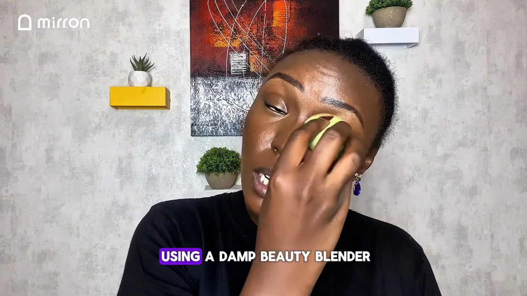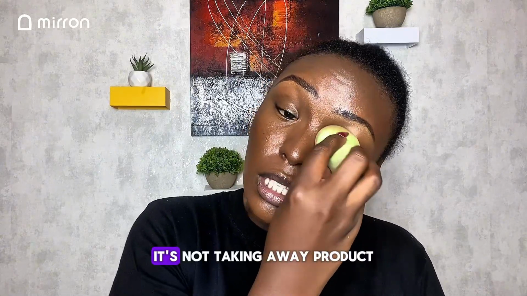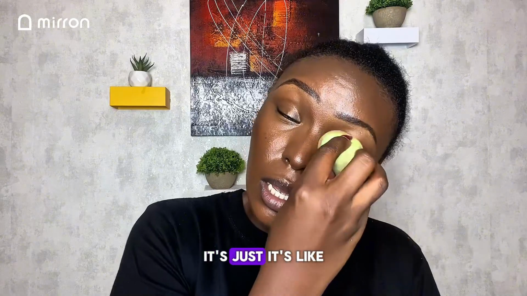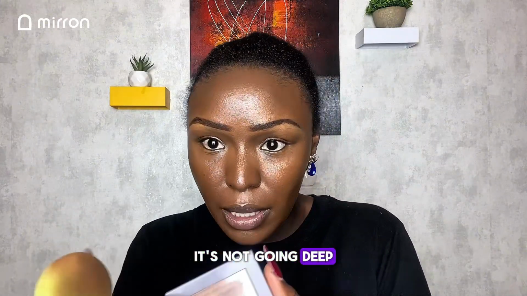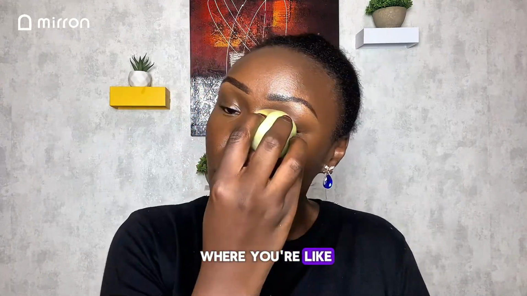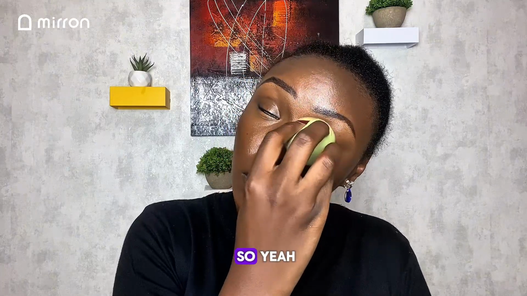onto your eyelid. The good thing with this is, we're using a damp beauty blender. So it's not absorbing product. It's not taking away product. It's basically just here on top. It's not going deep into the beauty blender where you're like, oh, you have to squeeze so hard to get your product. No. So yeah.